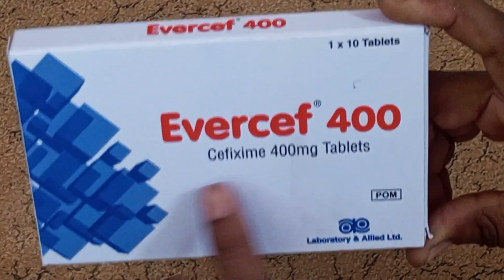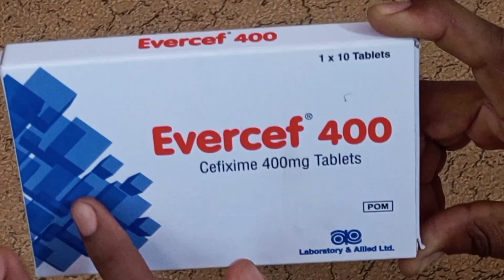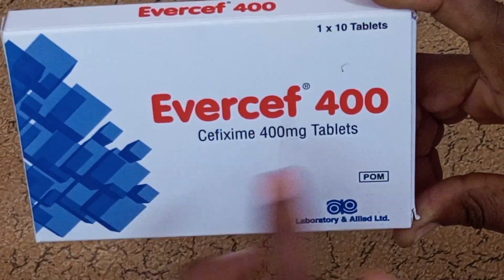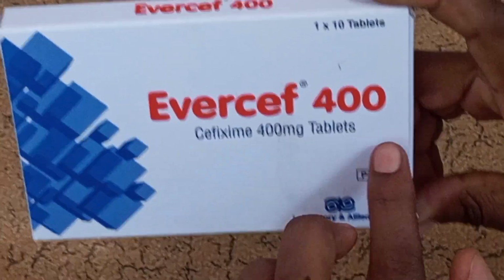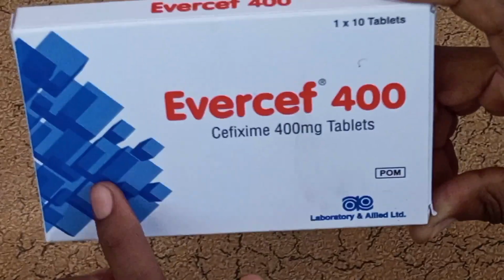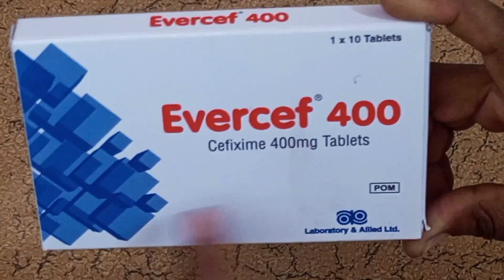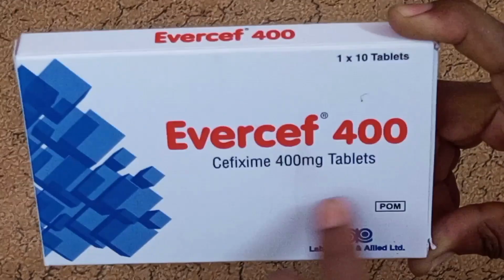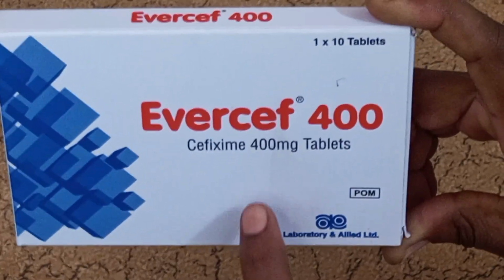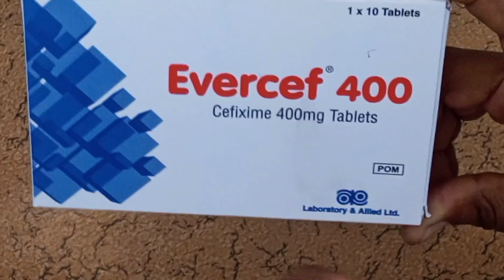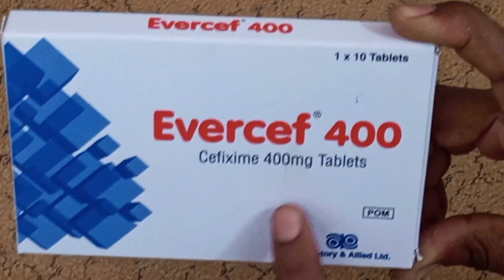So we use cefixime to treat urinary tract infection, UTI in pregnancy, typhoid fever, pneumonia, sinusitis, otitis media, infection of the middle ear, pyelonephritis, infection of the kidney, or cystitis, infection of the bladder. So this is cefixime, that is 400 milligram.